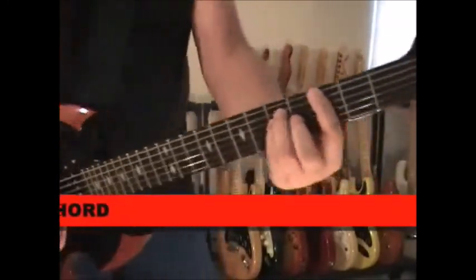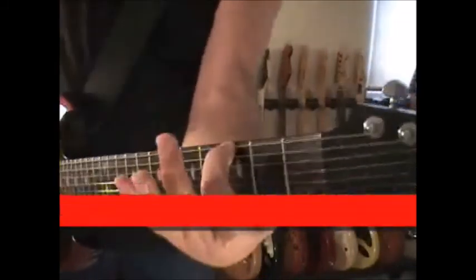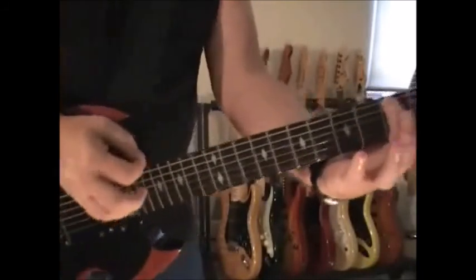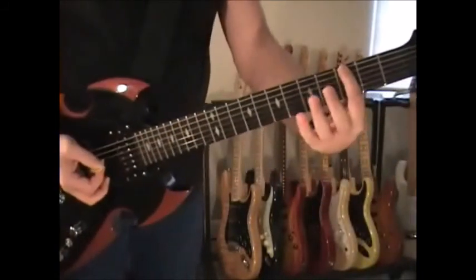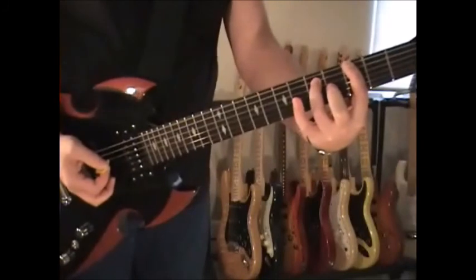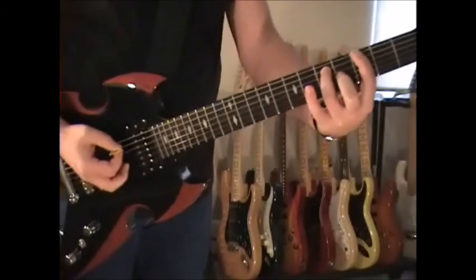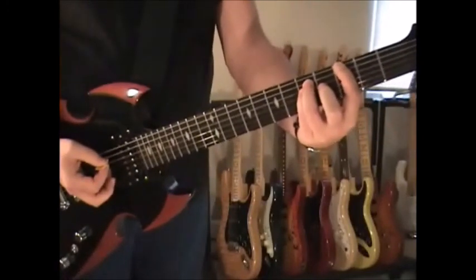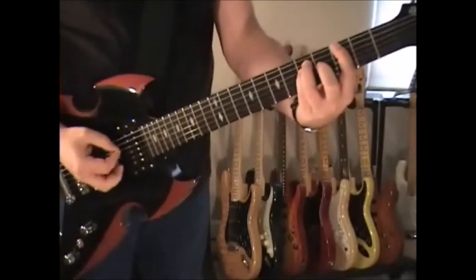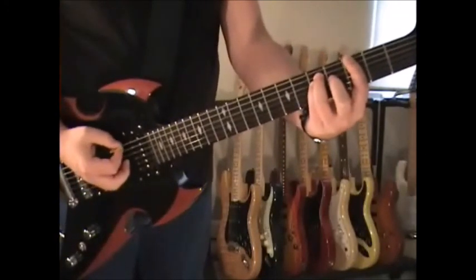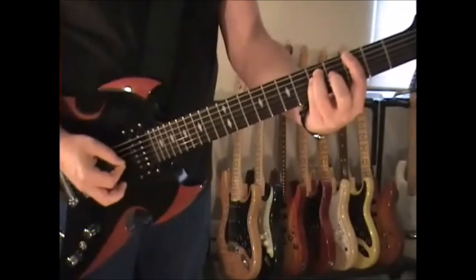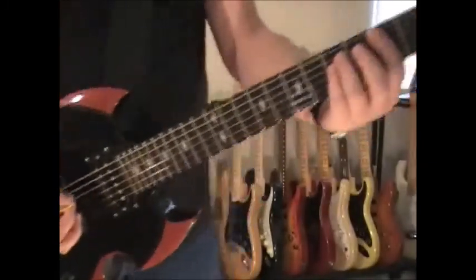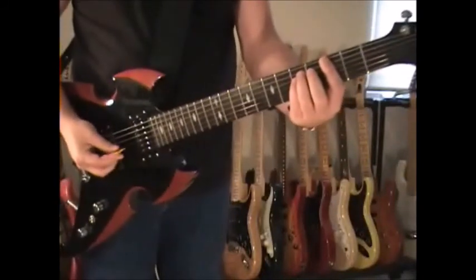Those 3 notes. You've got your first finger on the 3rd fret of your low E string, your 3rd finger, your ring finger, on the 5th fret of your A string, your 2nd string down, and then your pinky is right underneath that on the 5th fret of your D string. So you have those 3 notes. I'm going to get into it in a second. Now I'm going to show you what to do with this.